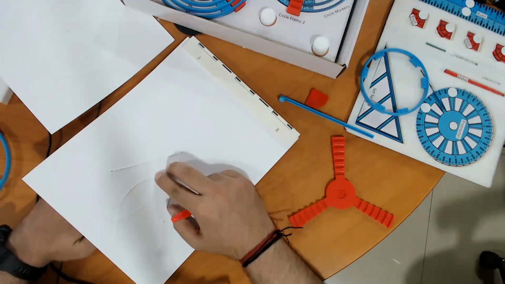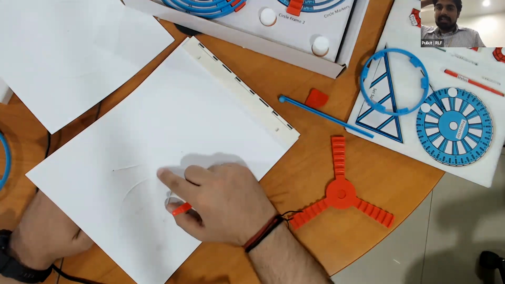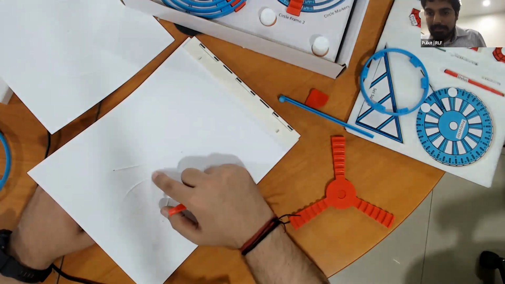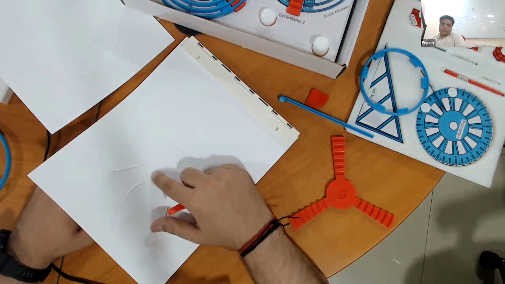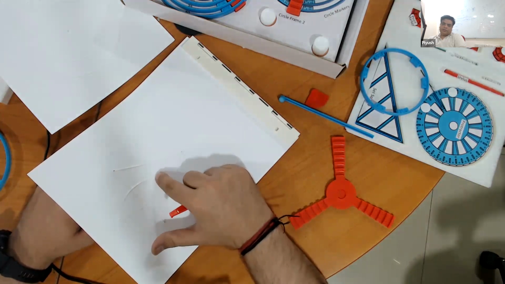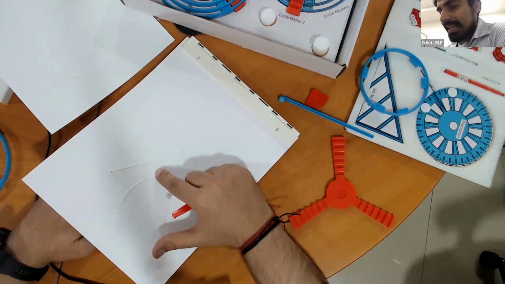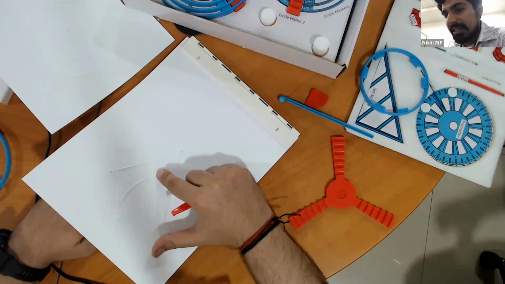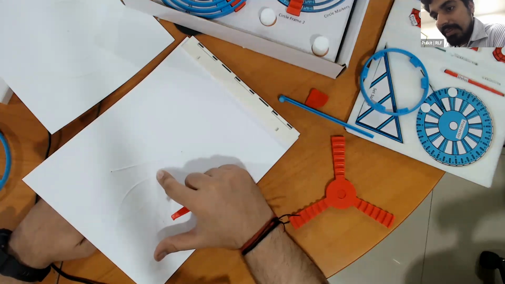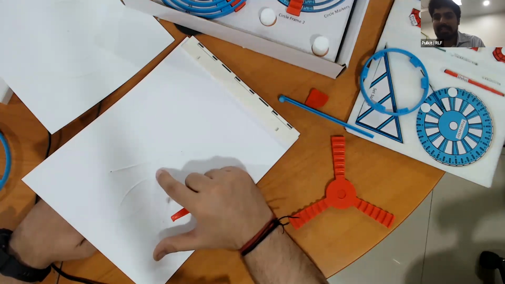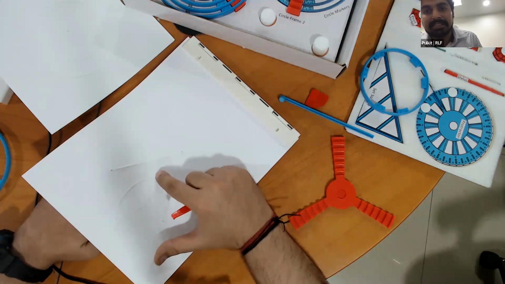How do students identify the intersection point? By touching with the finger. When I'm touching my finger, I can see that at this point both the lines are crossing each other. Again, it may be a little off, but it will not make a difference in the construction. There will be a little difference, but approximately it is right.